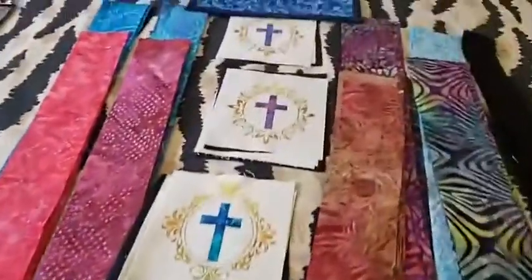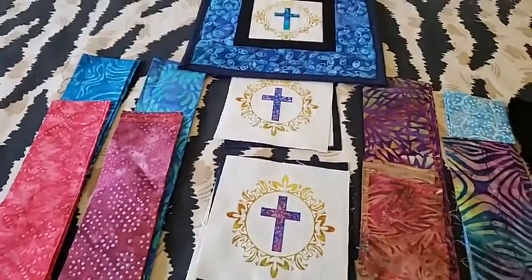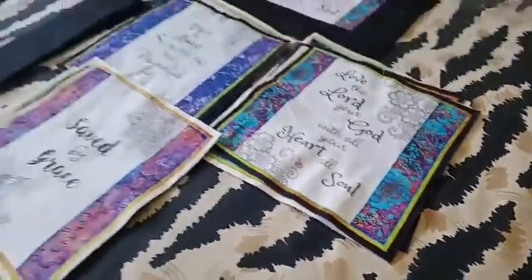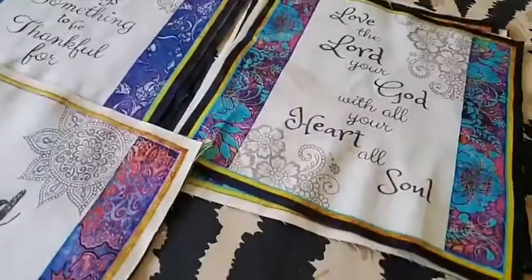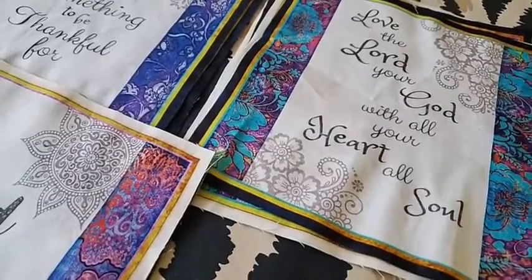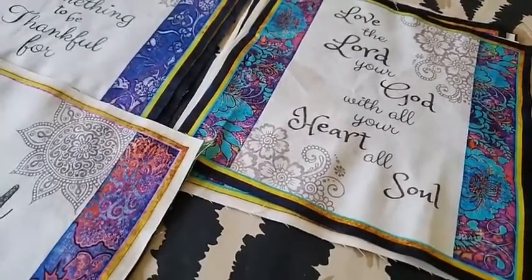So let me just get up and walk over to, this is my pressing board. This is my pressing board, but it's also where I do some layouts. So one of the things I do when I am working with fabrics, I have this lovely panel that had these lovely scripture, some of them are scripture, some of them are what I call inspirational verses.